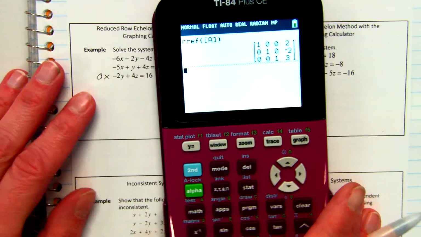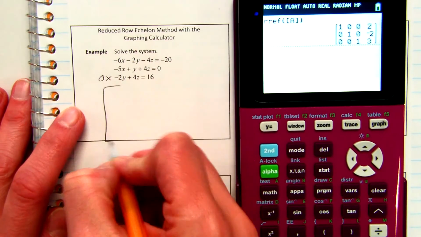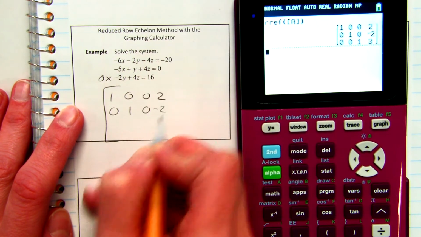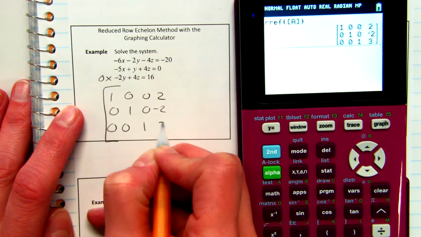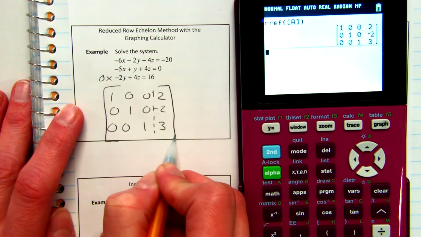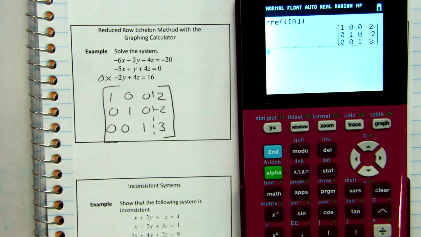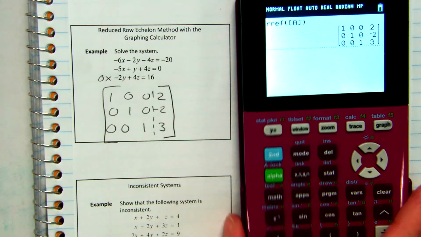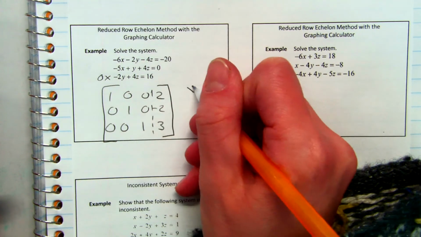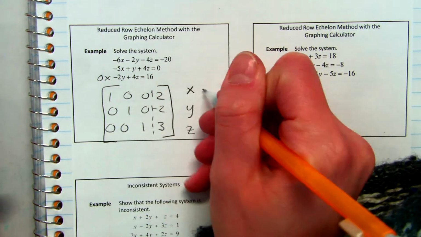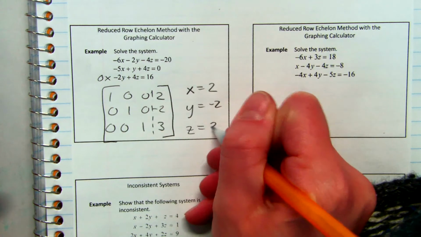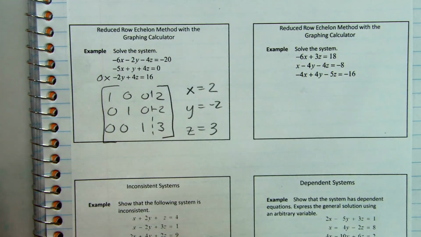So, just to show a little bit of work on the paper, 1, 0, 0, 2, 0, 1, 0, negative 2, 0, 0, 1, 3, and then technically there would be a dashed line there. It's not a huge deal. And we can solve this. So what are my answers? X is 2, Y is negative 2, Z is 3. Okay? See the negative.